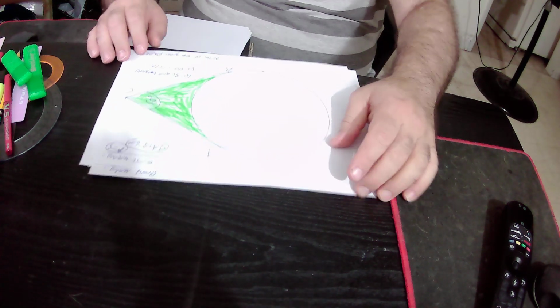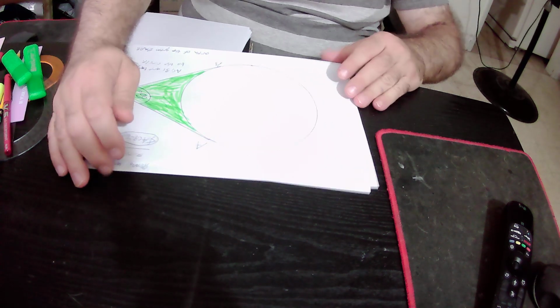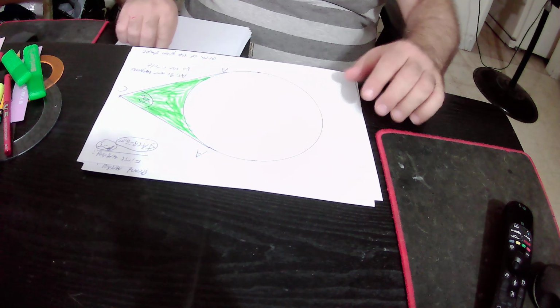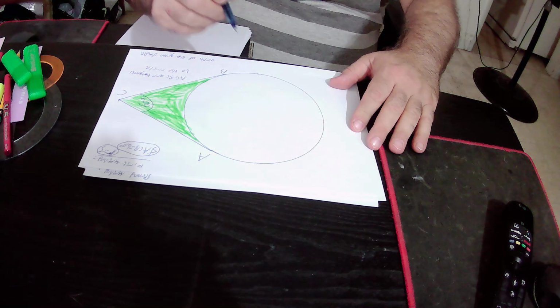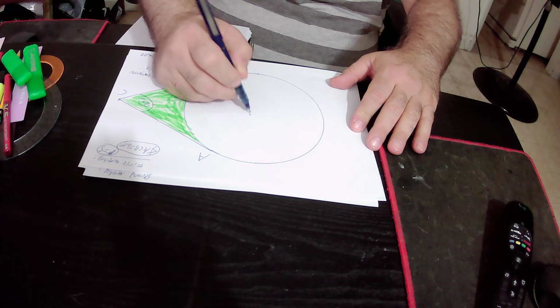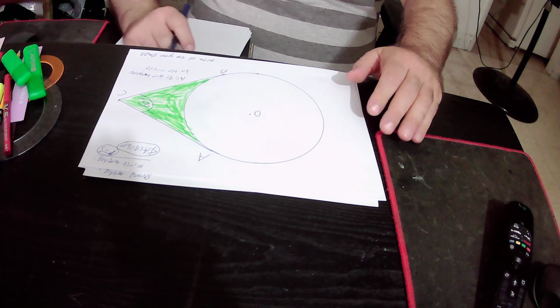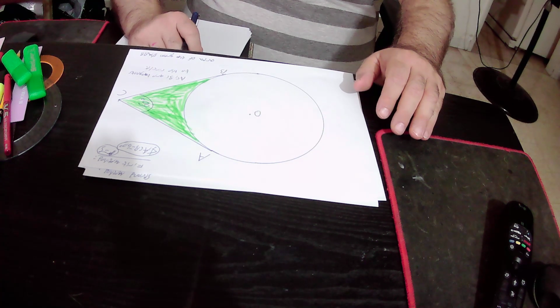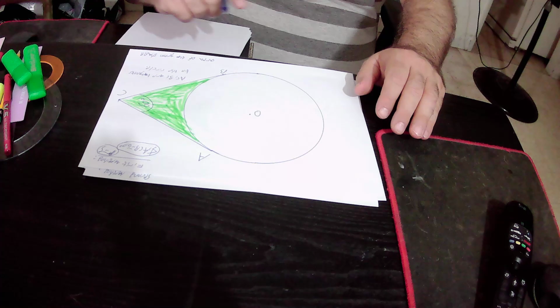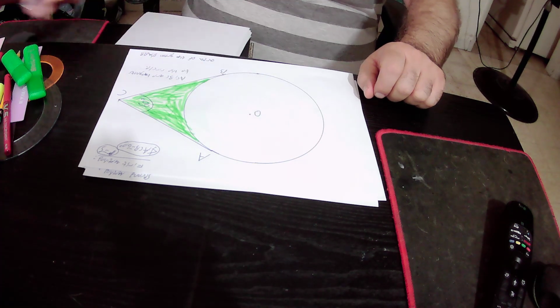First of all, we will define the center of this circle as point O, and we will join points A and O by a straight line.